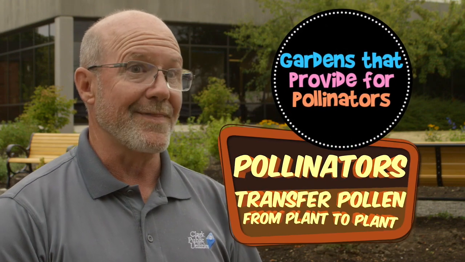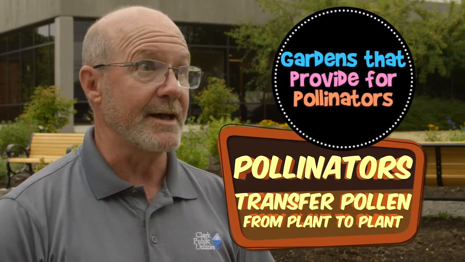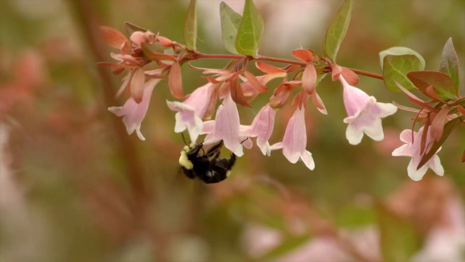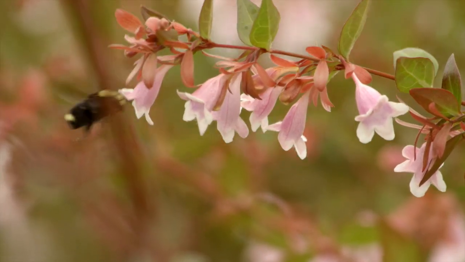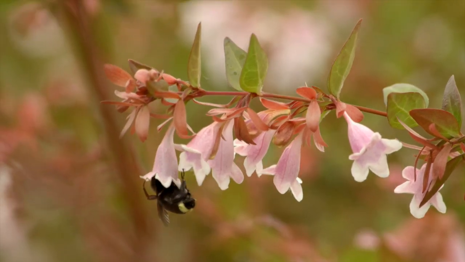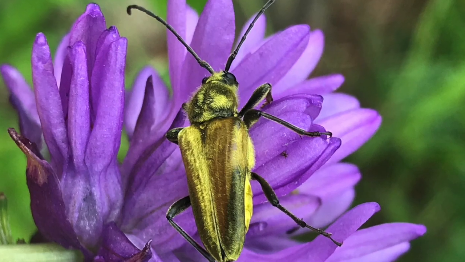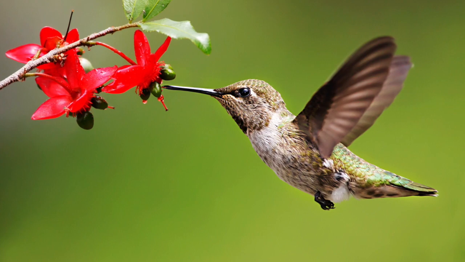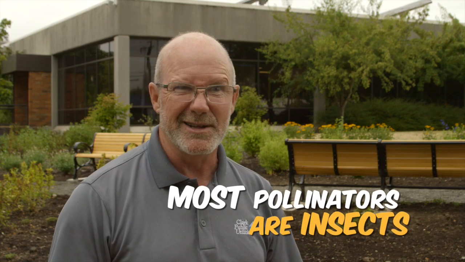A pollinator takes pollen from one flower to the other, and that results in fertilization of that flower. That then creates fruits and vegetables and nuts and the seeds that we enjoy. And what are the types of pollinators? The major pollinators that we see are bees, native bees, but there's also butterflies, beetles, flies, hummingbirds, all sorts of things can be pollinators. Generally speaking though, we talk about insects.